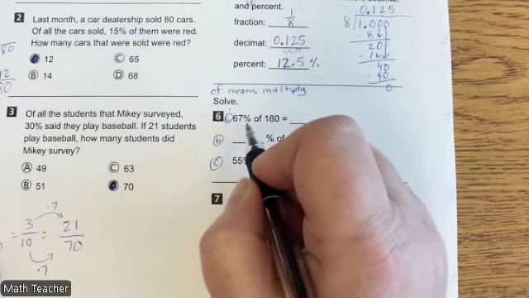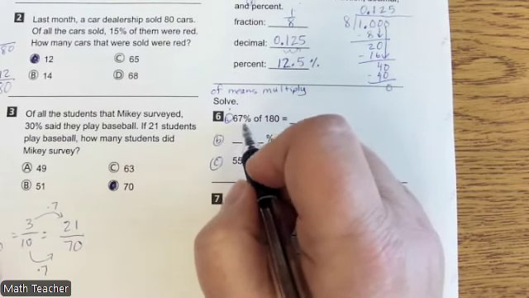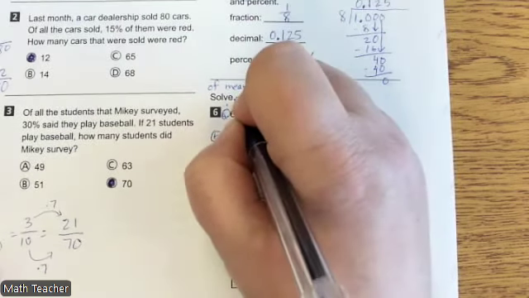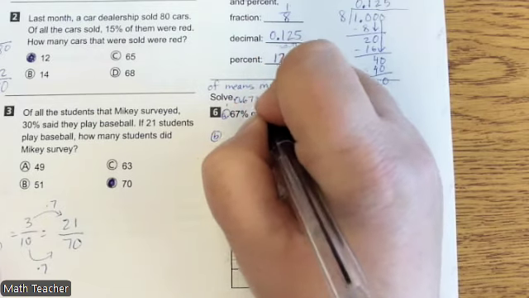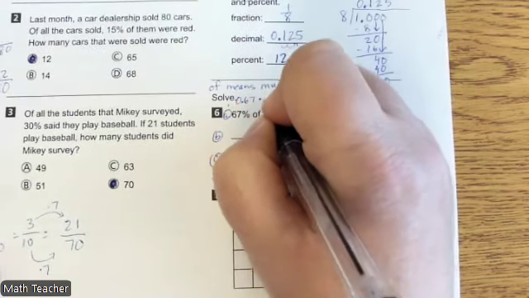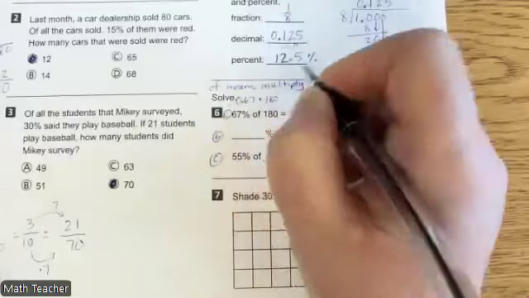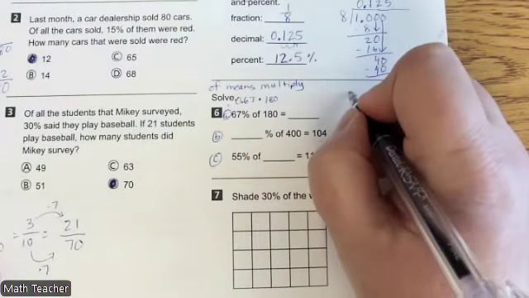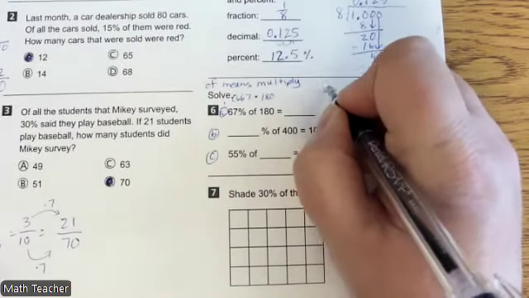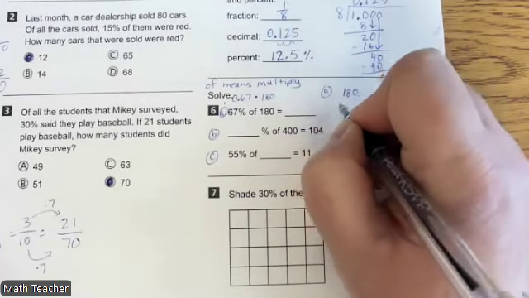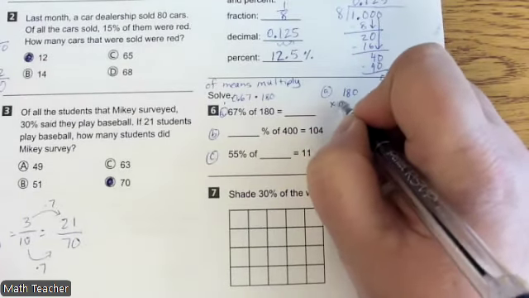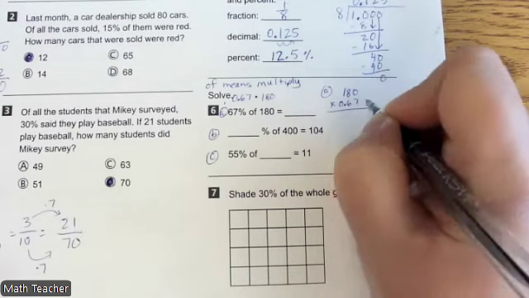So we can't multiply with percentages, so we do need to change that 67% into a decimal. 0.67, of means multiply, and then we have 180. So we'll do 180, this is for letter A, 180 times 0.67, okay?